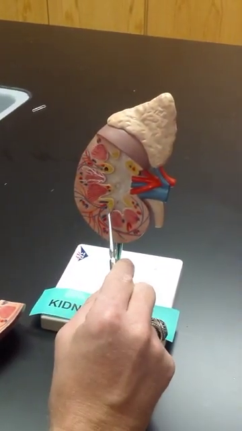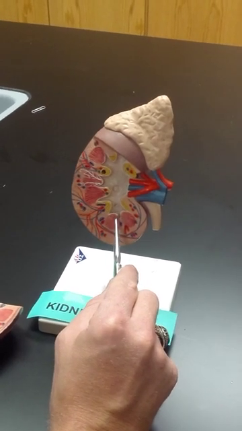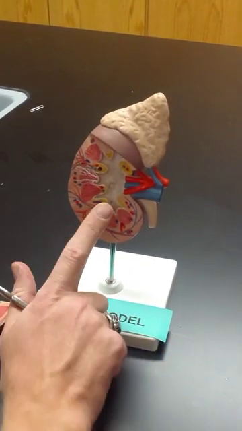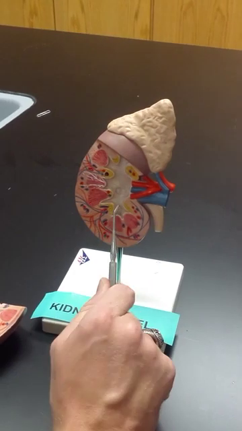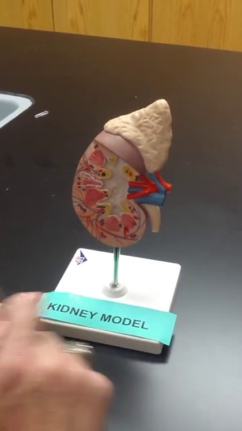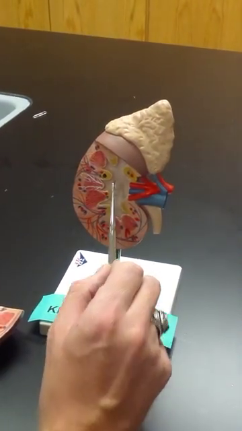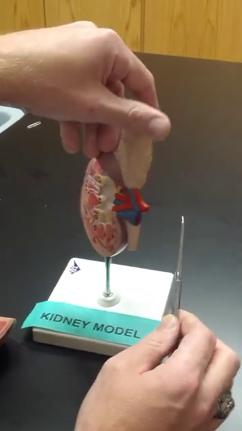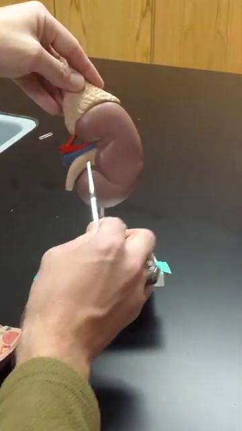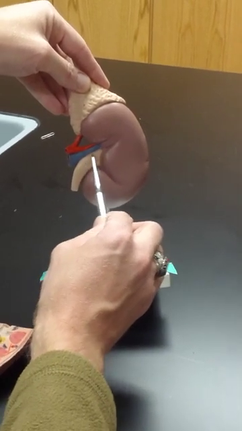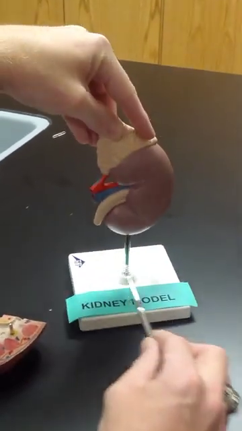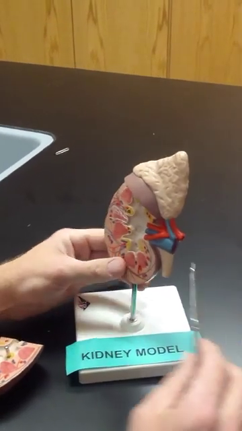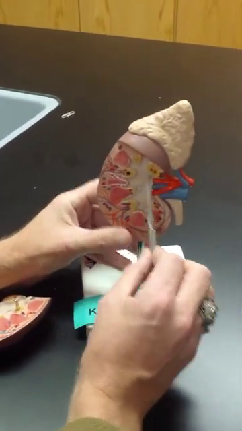Then you have your renal papilla right here, otherwise known as your fingertip. If I put my fingertip right there, that's a renal papilla. Then you have minor calyces, major calyces, all dumping out into your funnel, also known as the renal pelvis, and then to your ureter. Now, if we ripped all that out, it would leave a sinus, and that's going to be your renal sinus.